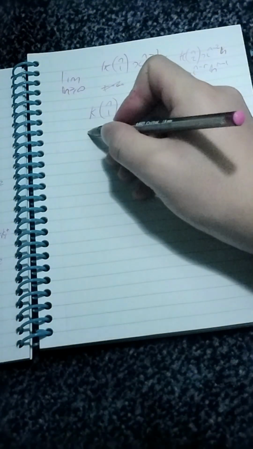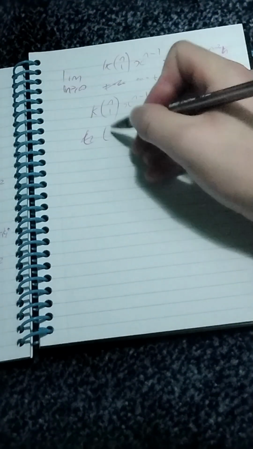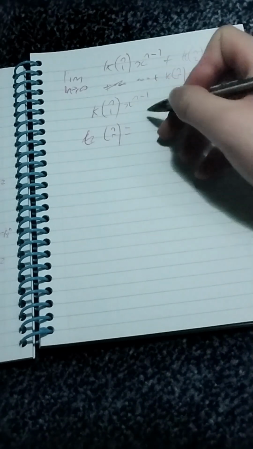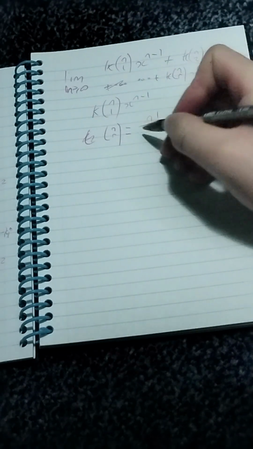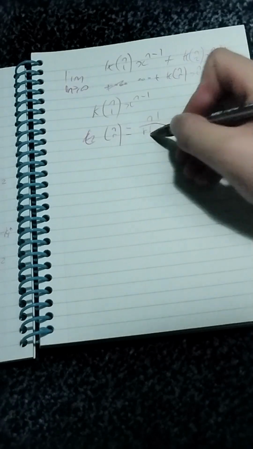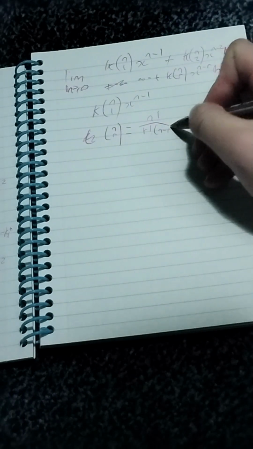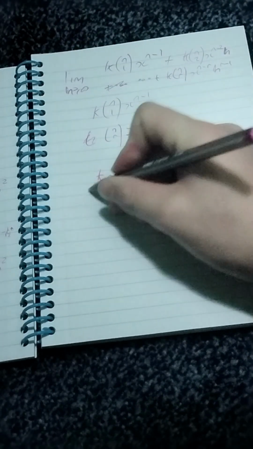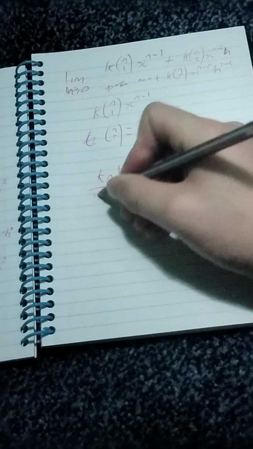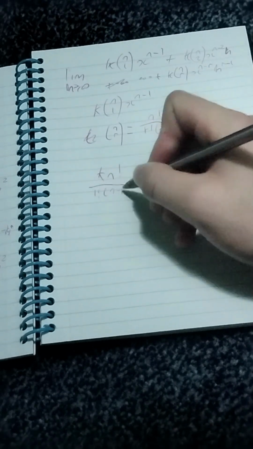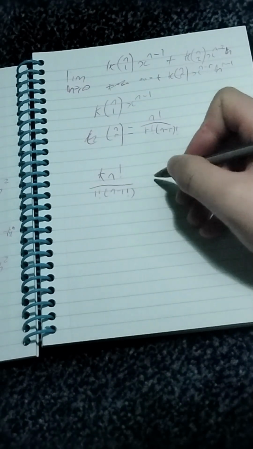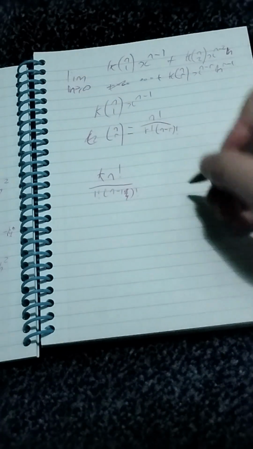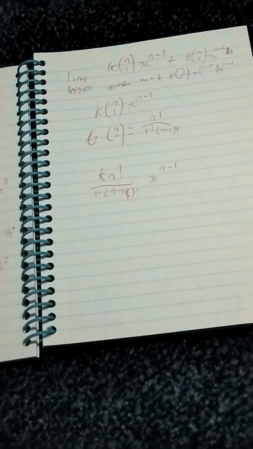Binomial coefficients, I may have neglected to say that, but n choose r equals n factorial over r factorial times n minus r factorial. So we know that it's k n factorial over 1 factorial times n minus 1 factorial, times x to the n minus 1.